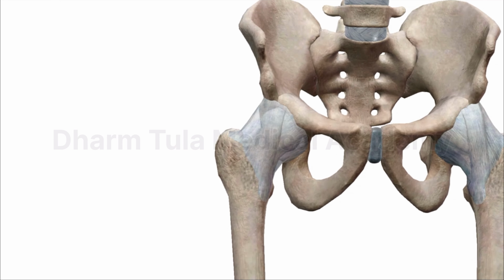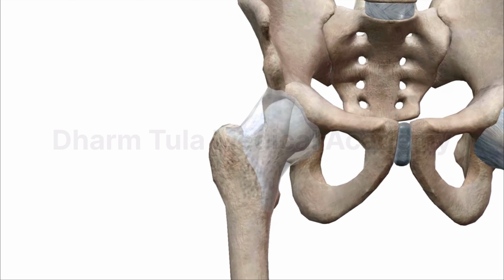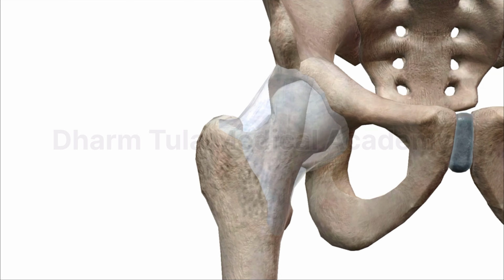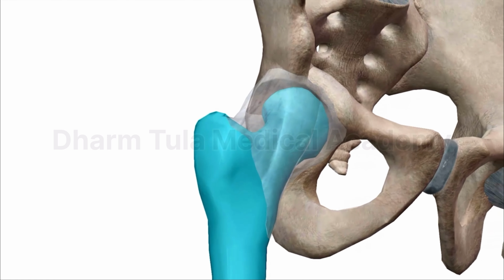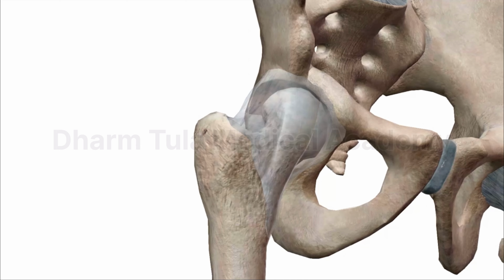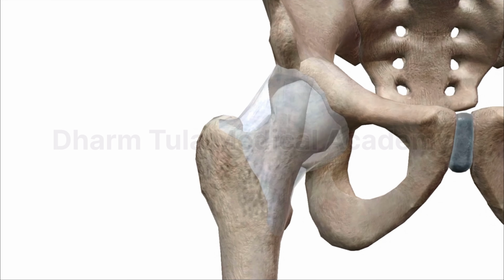The hip joint, or femoroacetabular joint, is a ball and socket joint. I'll refer to this as the FA joint for the remainder of this presentation. It is comprised of the most proximal end of the femur, known as the femoral head, which forms the ball, as well as the inferolateral portion of one hemisphere of the pelvic girdle, known as the acetabulum, which forms the socket portion of the joint.